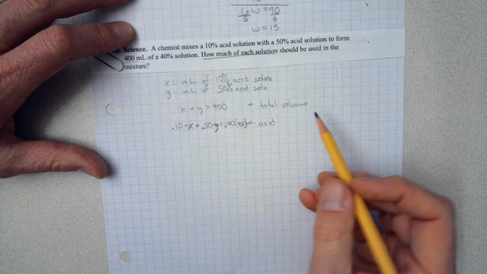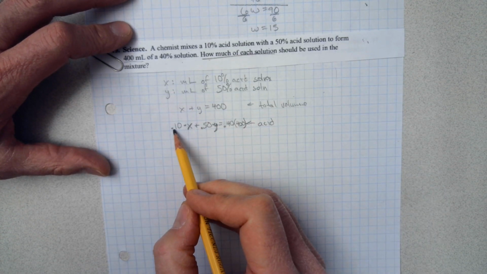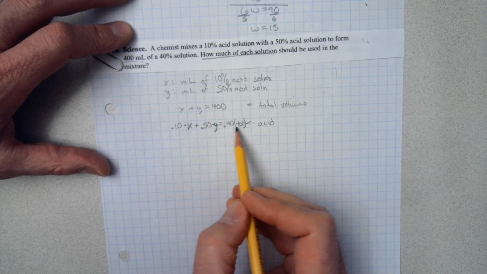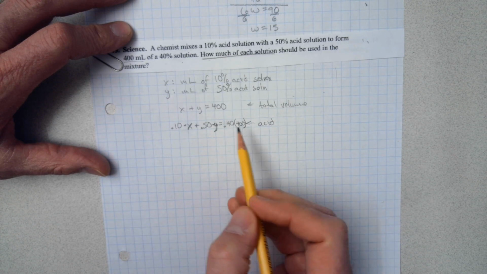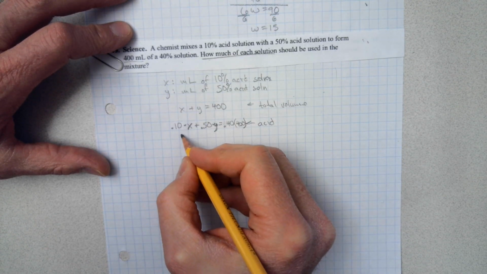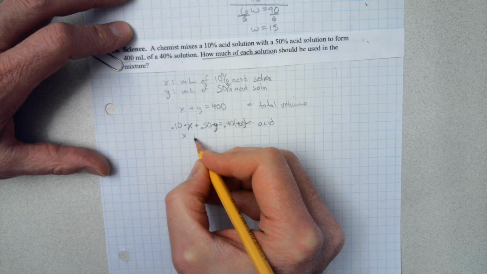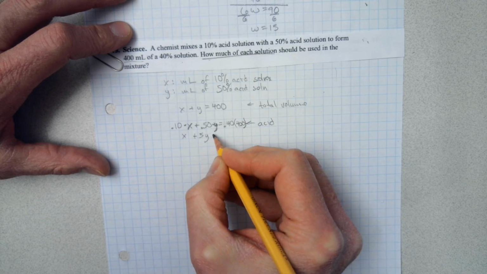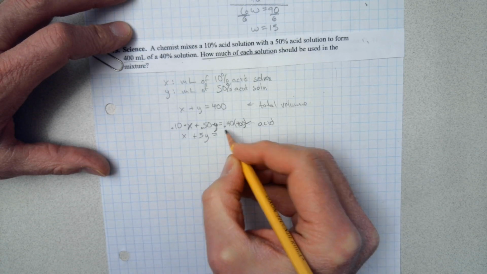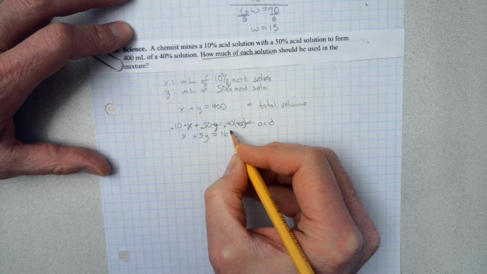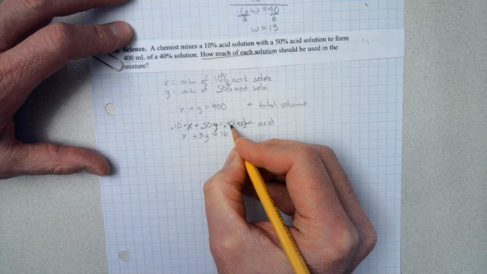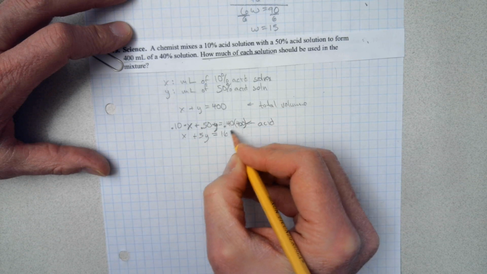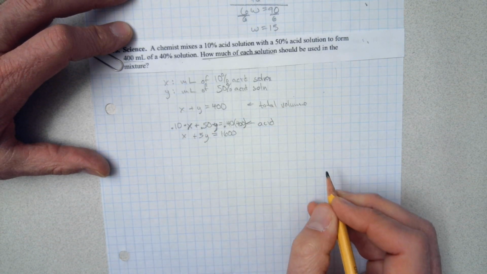Okay, so I can go through here and shift the decimal point one place in all of these, and that would tell me that I have x plus 5y is 4 times 400, which, when I shift that decimal point one place there, becomes 4 times 400, which is 1600.